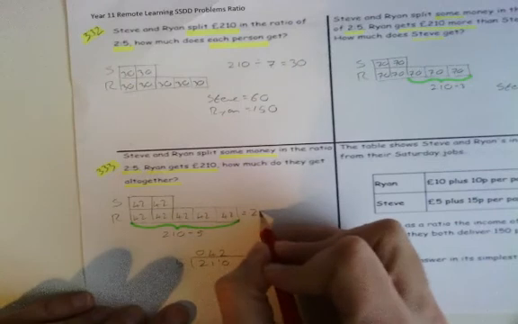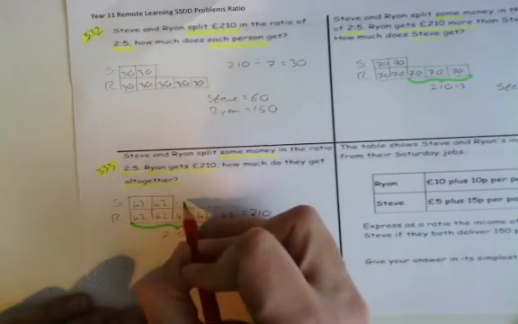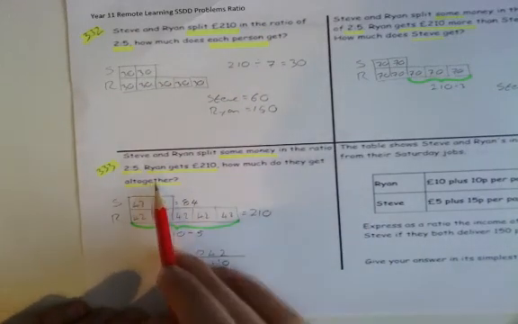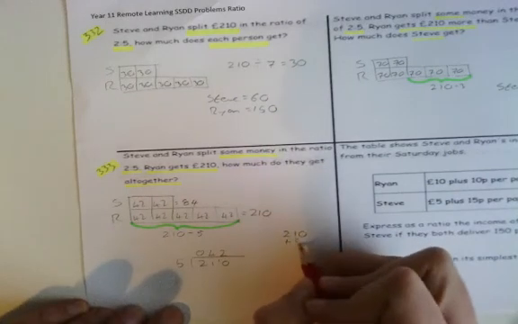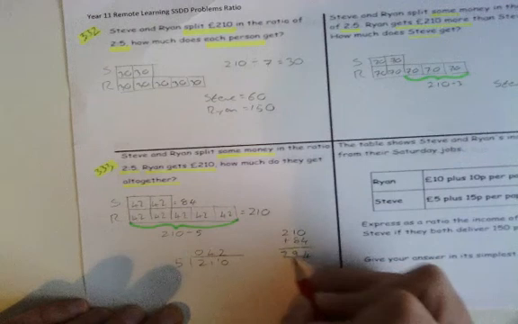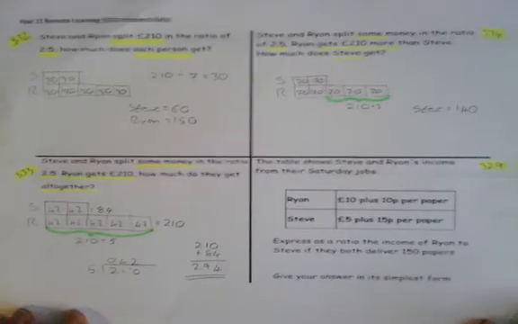Okay. Now we know that Ryan's row adds up to £210. Steve's row, 42 add 42 is 84. And it's important that because we're being asked here, how much do they get all together? So all together, I need to add that to that one. So I need to do 210, add 84. So all together, they're going to get £294 altogether.